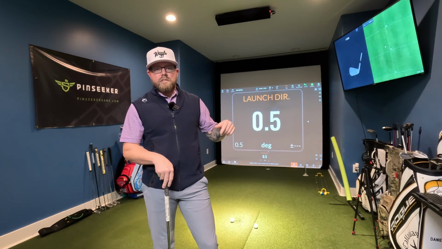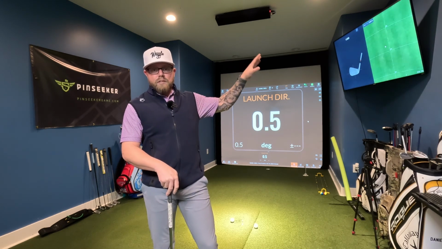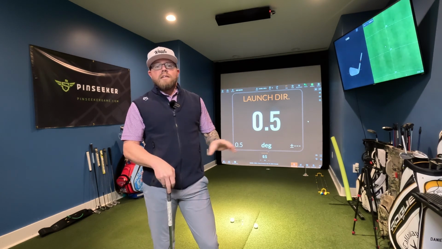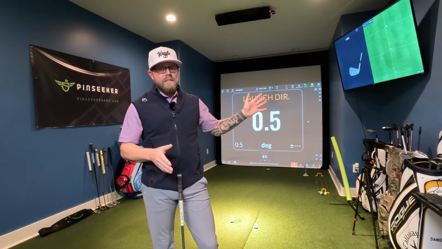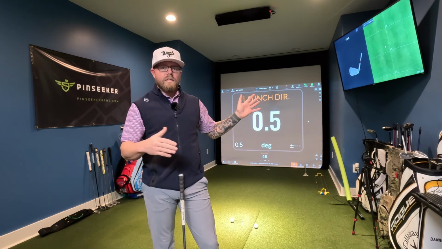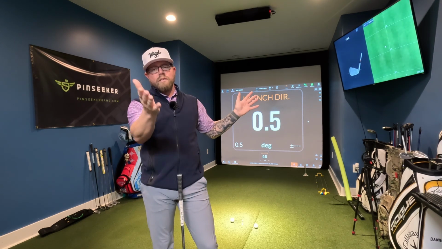But that start direction is going to probably be -6, -7 degrees to the left, and it just stays left. Now, say you come in with a slightly open face, so you have a path of -6 but your face is only -1. That ball is probably going to start off -3, -2, and then it's going to fade back, or over fade, the target.